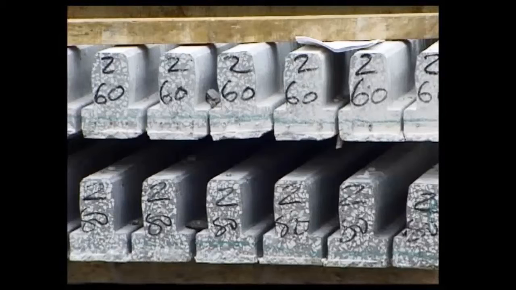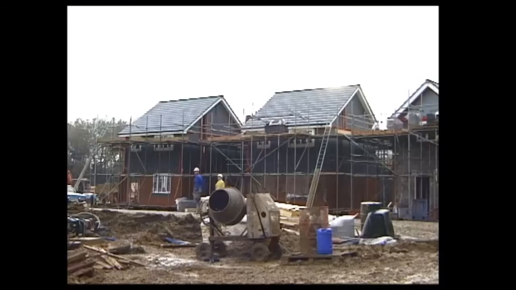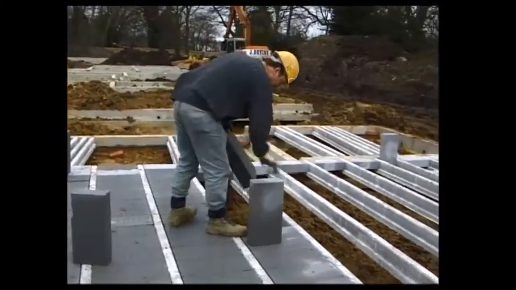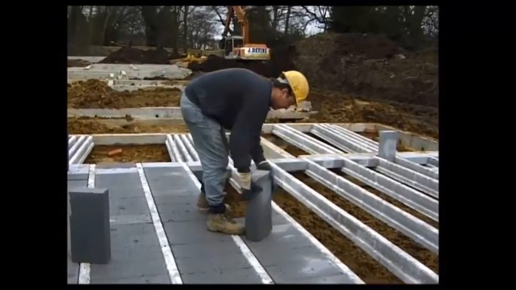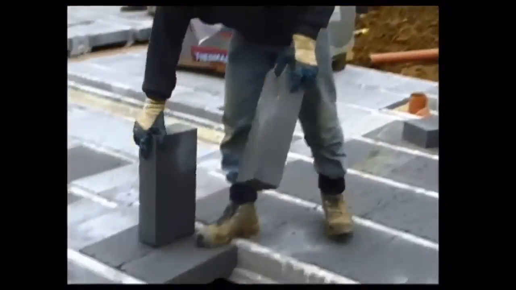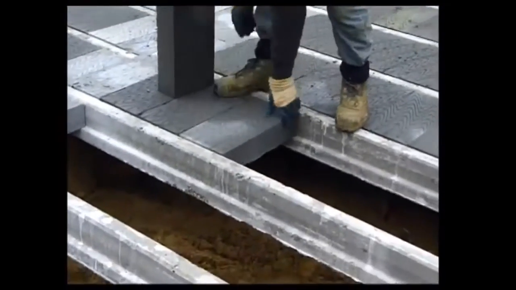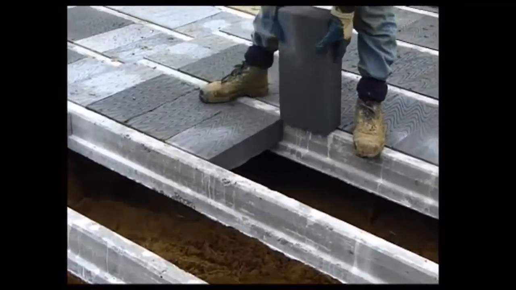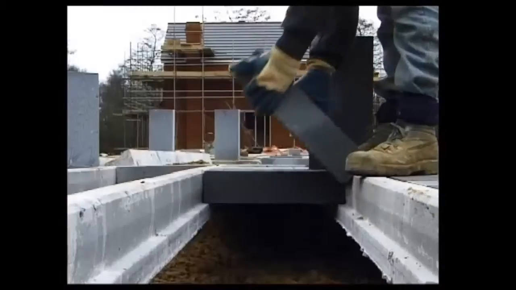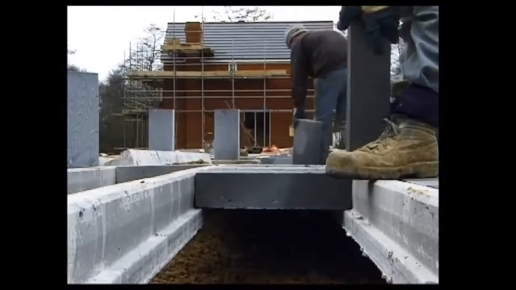Some developers consider that suspended precast floors reduce the risks of on-site errors, so they're common, even where ground-bearing slabs would be acceptable. In fact, more than 60% of modern ground floors are precast. In the mid-1990s, this figure was probably nearer 15%. A suspended ground floor is supported by the walls and is quite independent of the ground below.